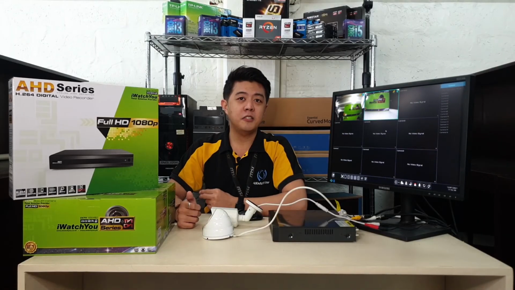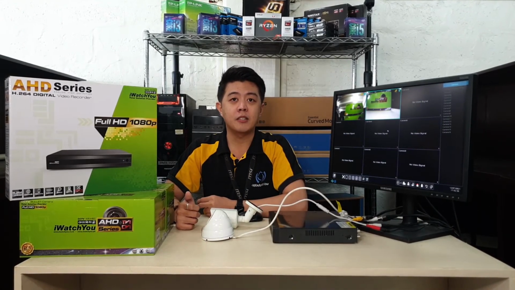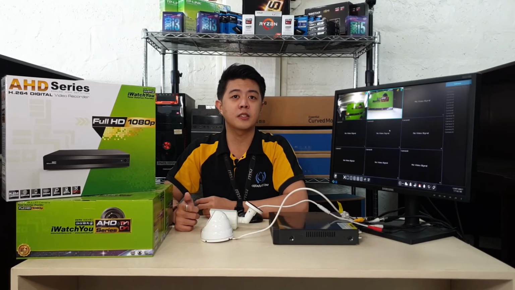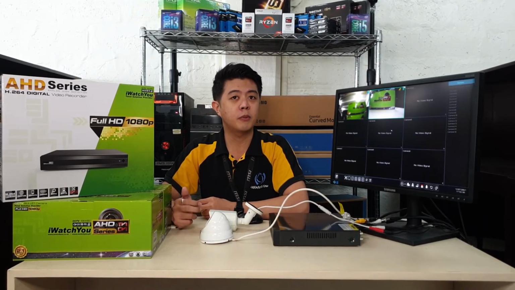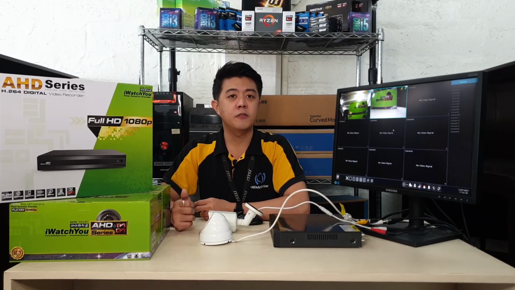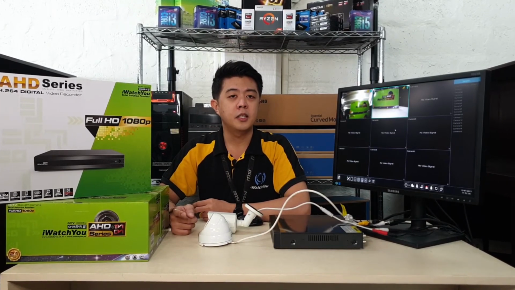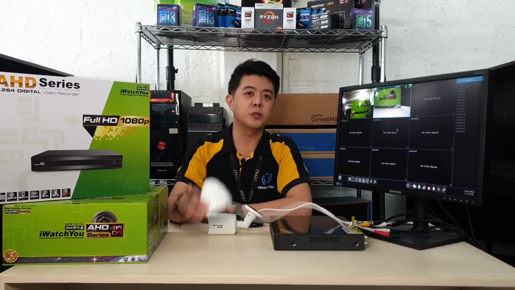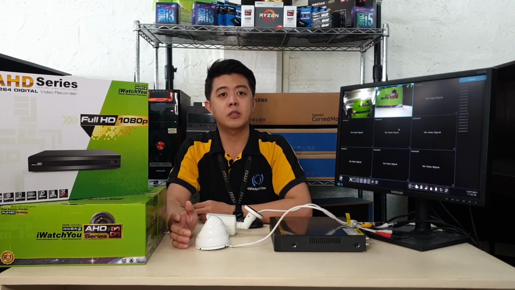It's important that the DVR and camera have the same signal for this to work. And if not, your camera won't work or you will have a problem with the display. If your DVR only supports one signal, better to have a camera with the OSD button, so you can easily change and match it with your DVR.